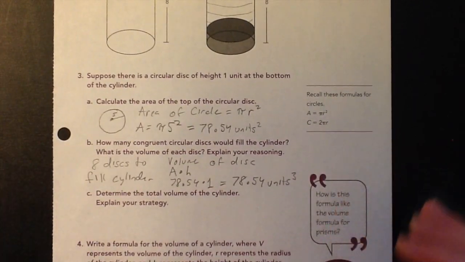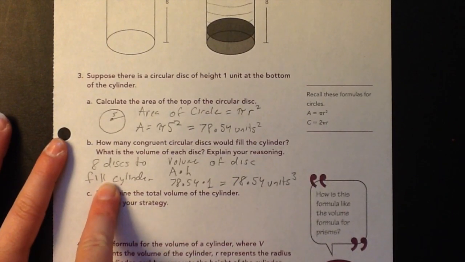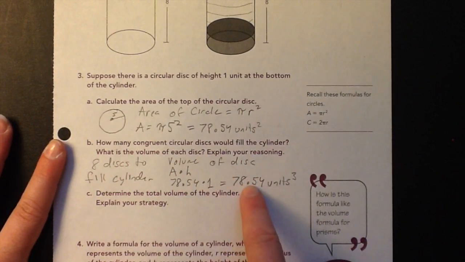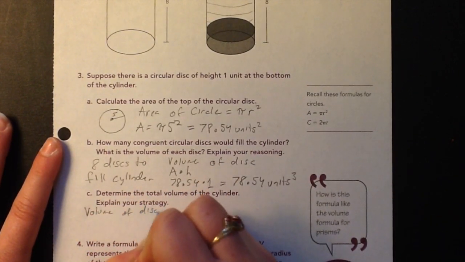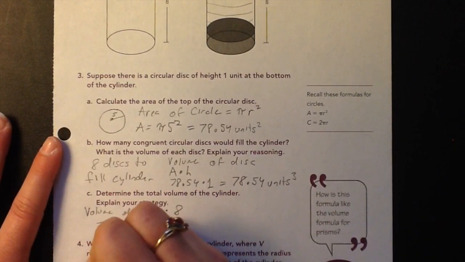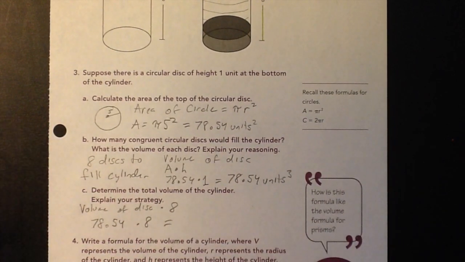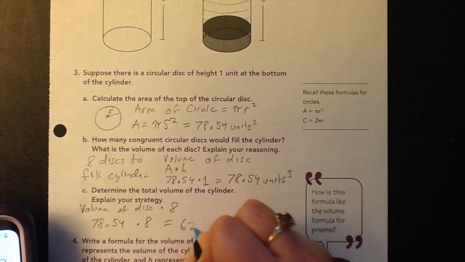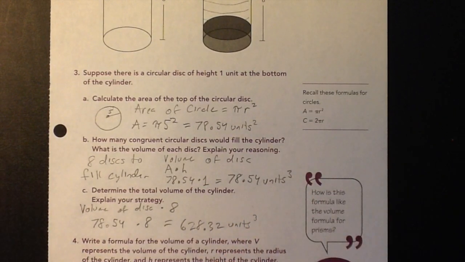And then C asks, determine the total volume of the cylinder. So what we can think of is if it takes 8 discs to fill this, and we know the measurement of each disc, we just multiply the volume of each disc times 8. So volume of disc times 8. And I'm getting 628.32, and again the units are going to be cubed because we're talking about a 3-dimensional shape.